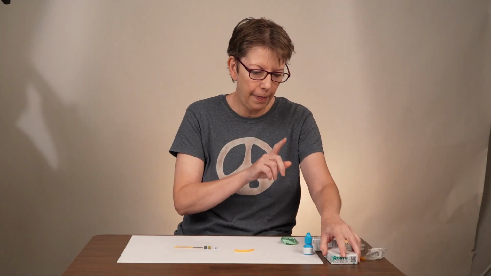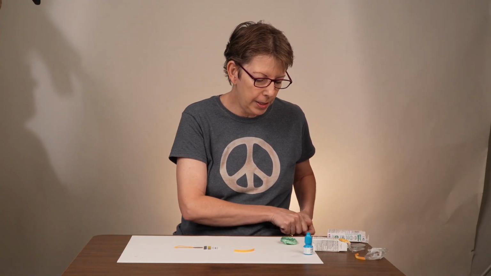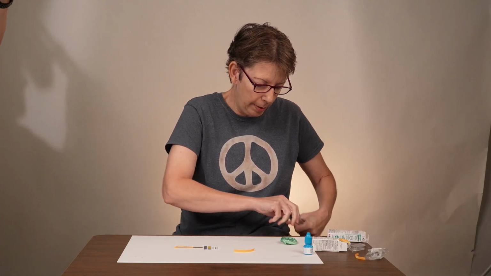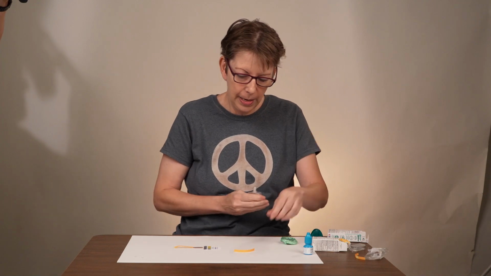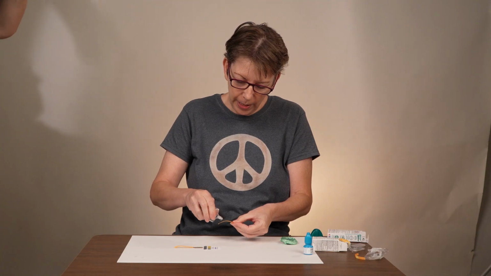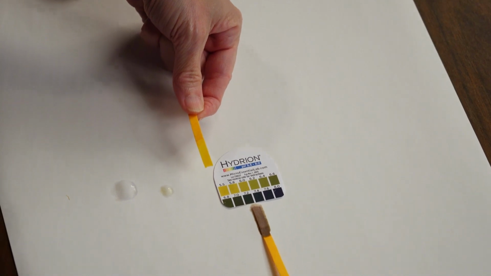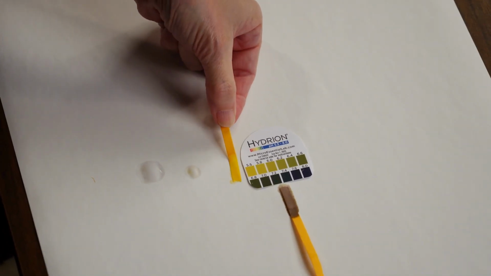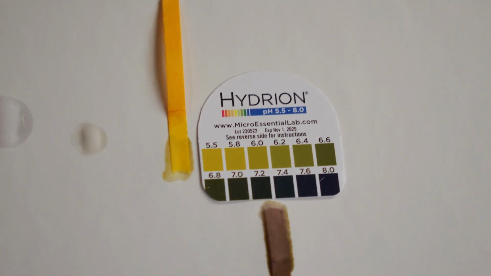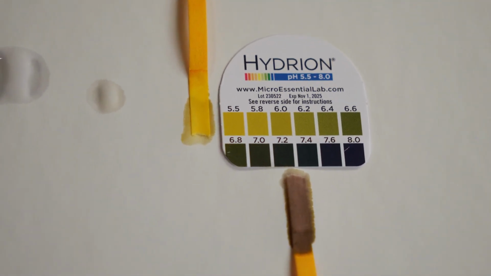So how about the other product? Very frequently recommended, Get the Red Out eye drop, cute childproof cap. I'm going to try to hide the name from you. Okay. And we're going to flood that. Wow. Ouch. Look at that. pH of 5.5.